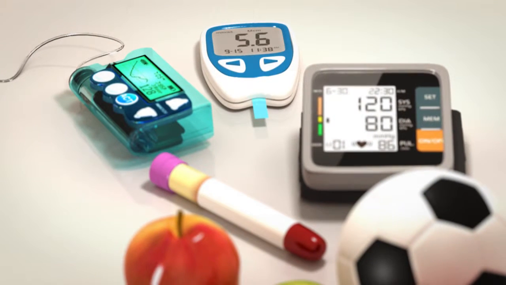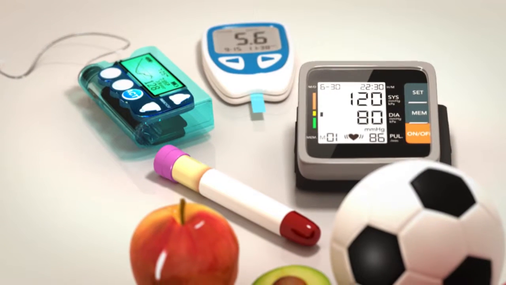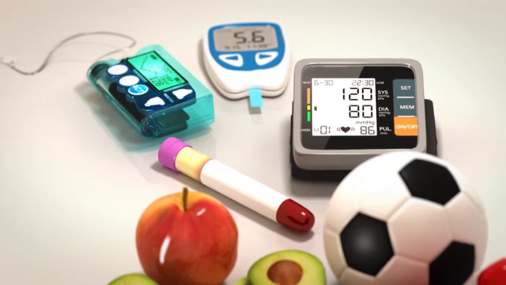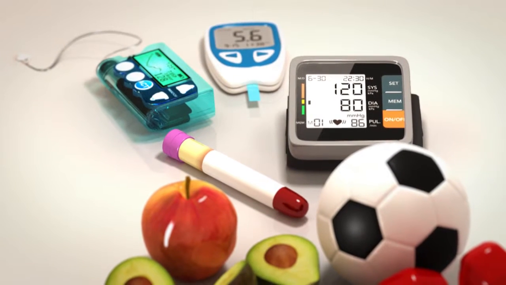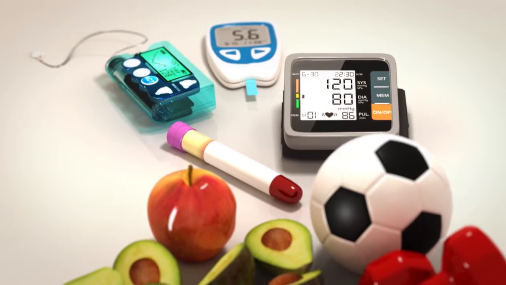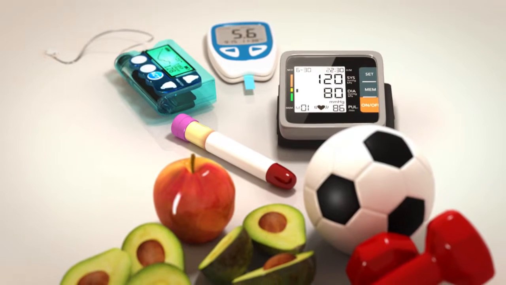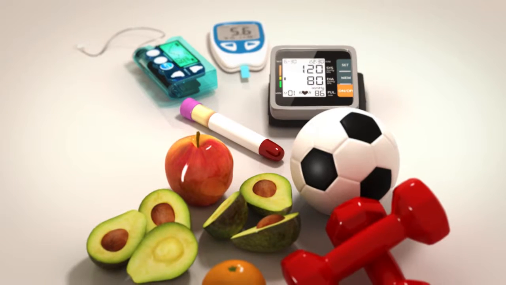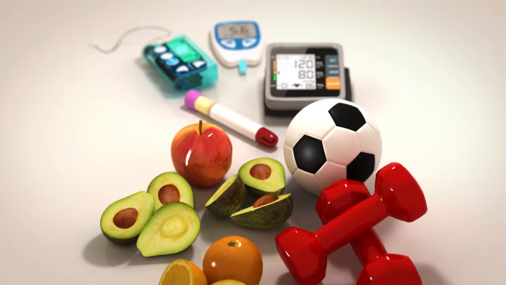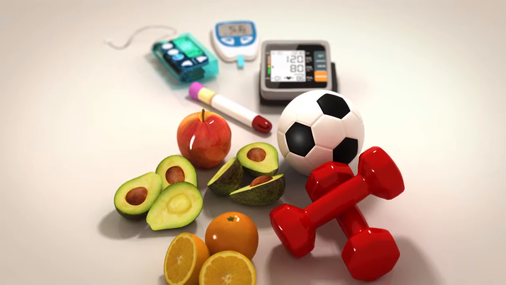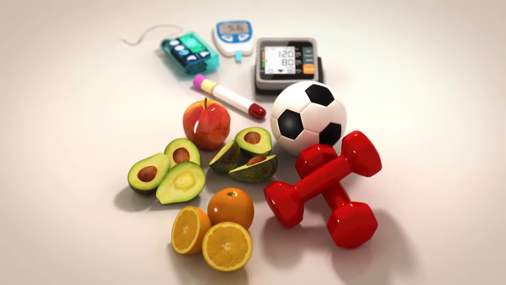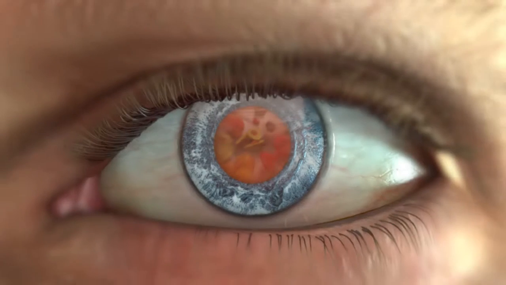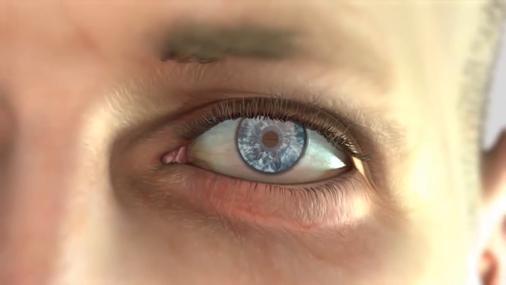It has been proven that tight control of your blood glucose levels, cholesterol, and blood pressure can prevent the occurrence of diabetic retinopathy, as well as halt or delay the progression of retinopathy after onset. Therefore, strict glucose control with diabetes medication, in addition to physical activity, a healthy diet, and cessation of smoking, are key measures when managing your diabetes and eye health.